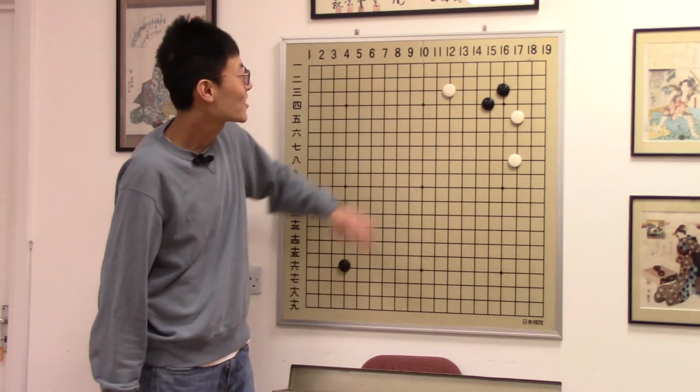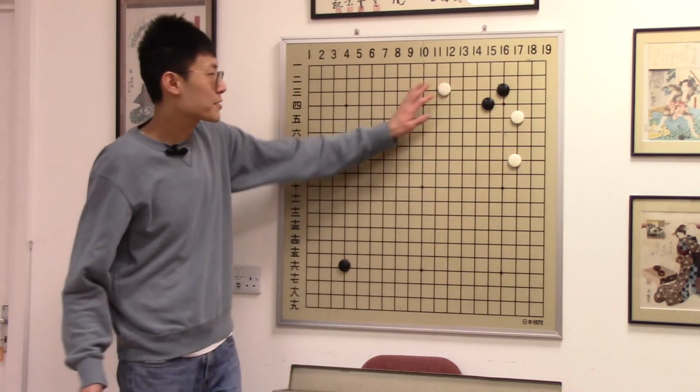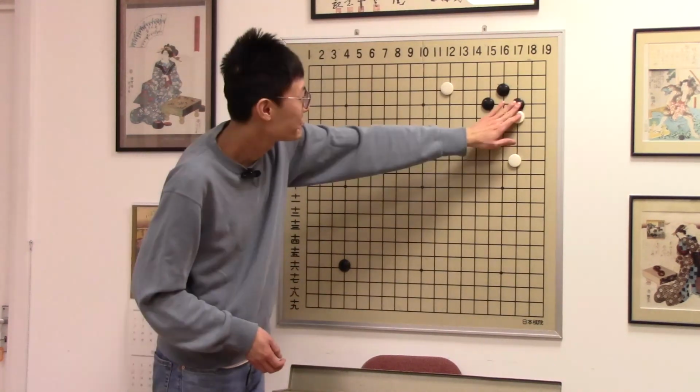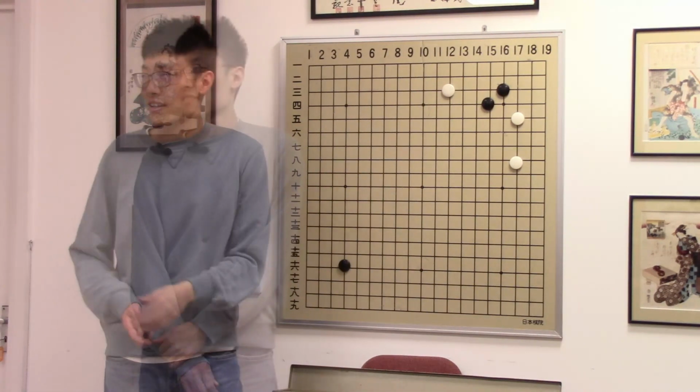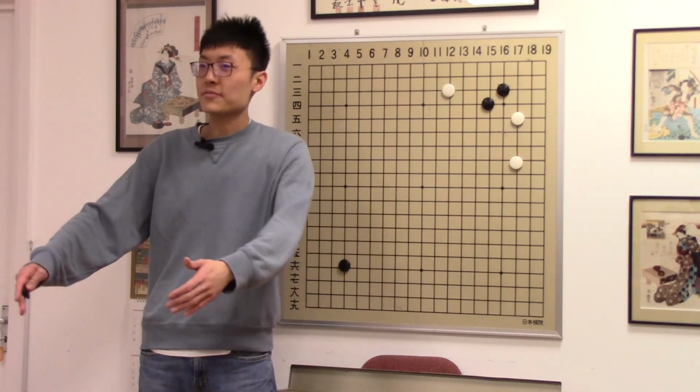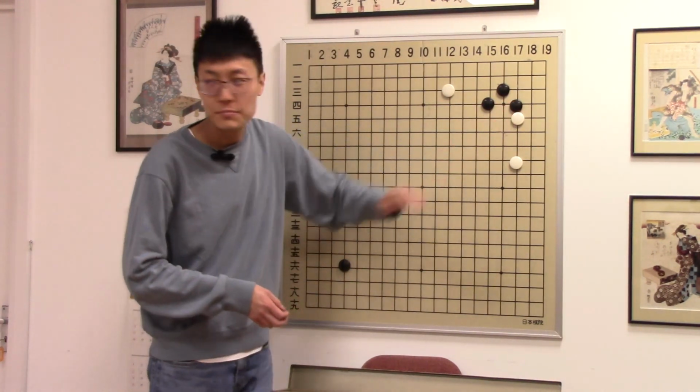But what if white just plays another pincer from the other direction? You have some stones from this direction, and you got another stone from this direction. So I need to settle my group and at the same time take some territory. Let's play the kick.